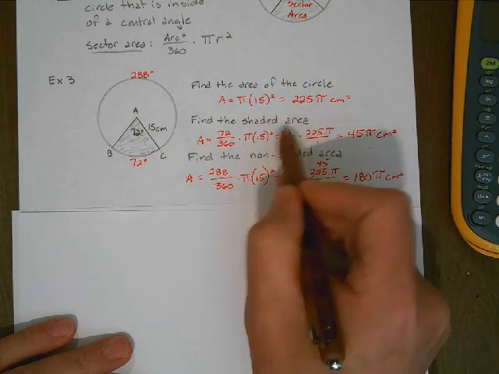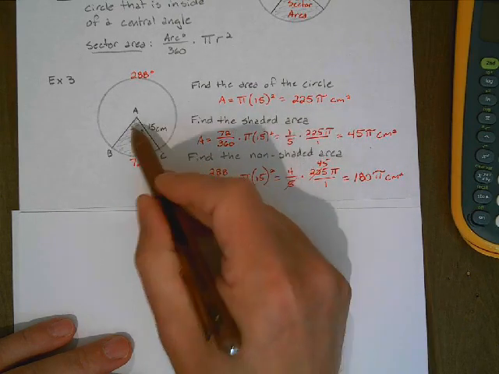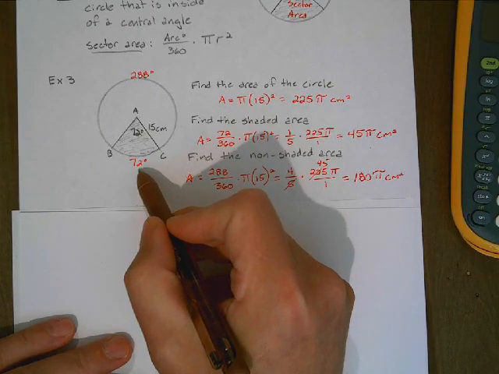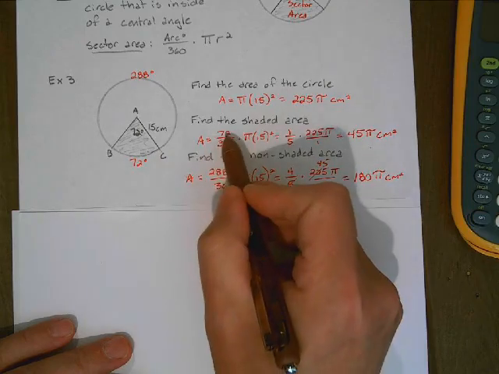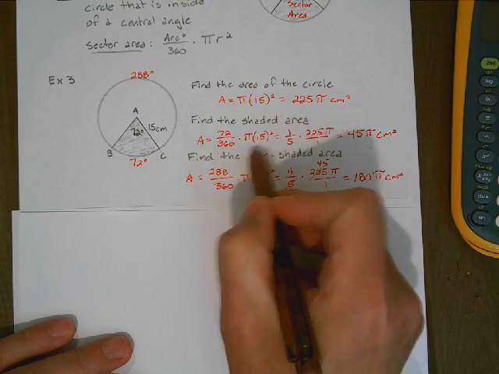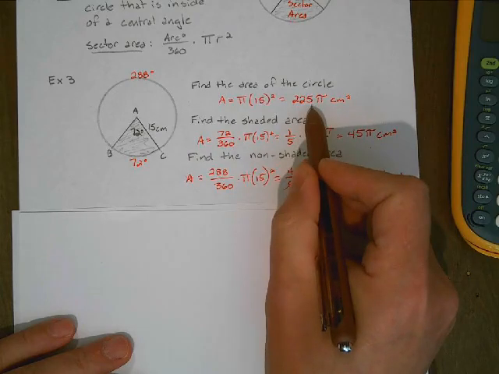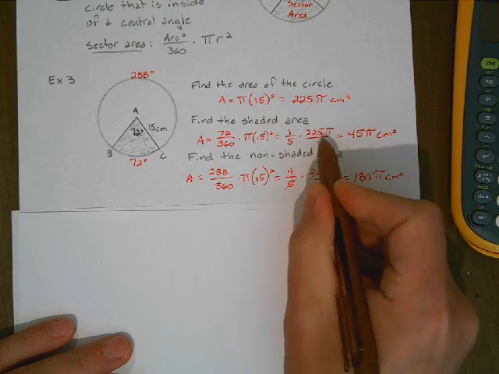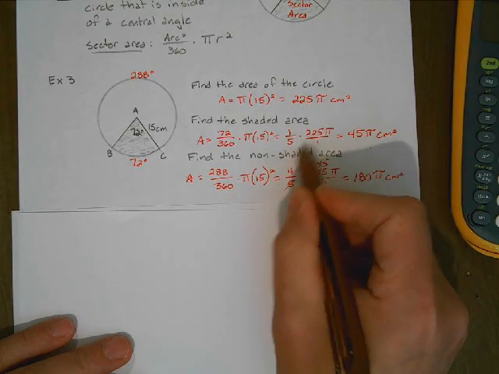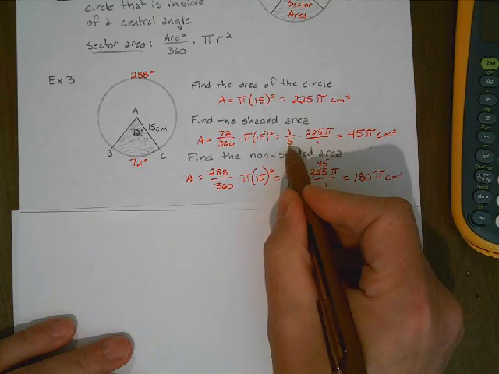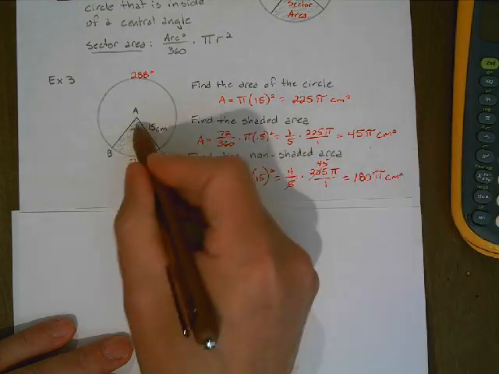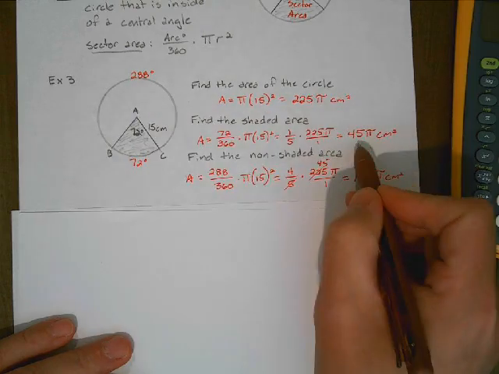Next, we want to find the area of the shaded region. So that's this sector here. This sector represents 72 degrees out of the entire circle, which is 360. So I would do 72 divided by 360 times the area. We already said the area was 225 pi. If you reduce 72 over 360, you get 1/5. So you're going to do 1/5 times 225 pi, which is just taking 225 and dividing by 5. If I take 225 and divide by 5, you get 45 pi. So this section in here, just the shaded region, is 45 pi.